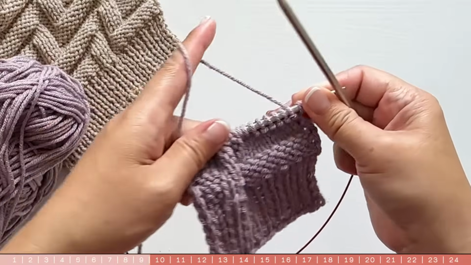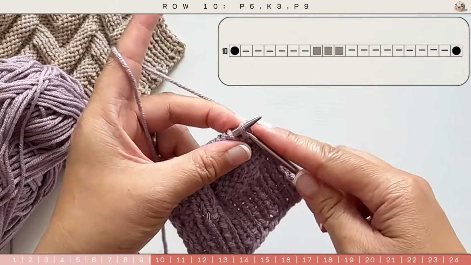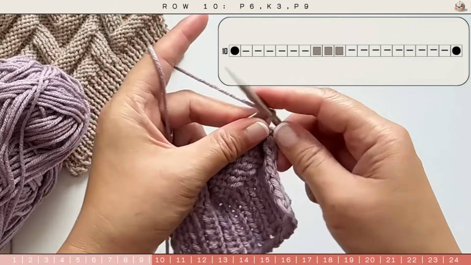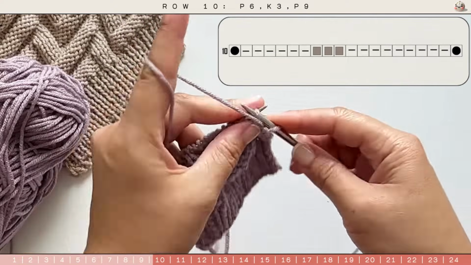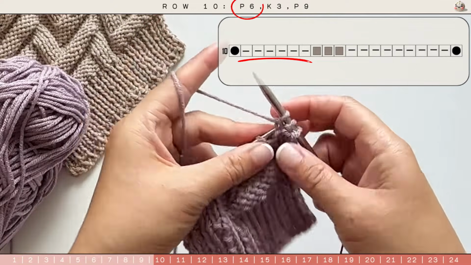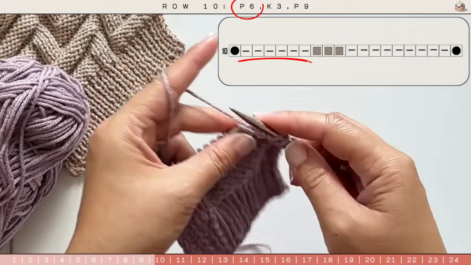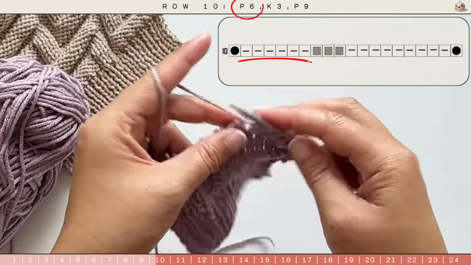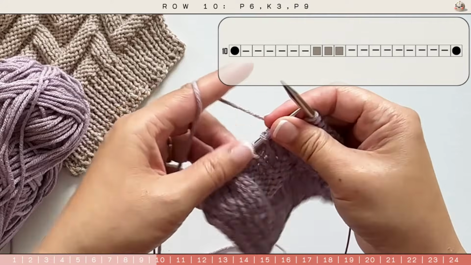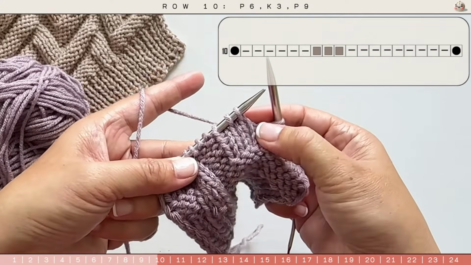Row number 10 is being worked exactly as the stitches appear. So you should have 6 purls right now, and then you have 3 knits.